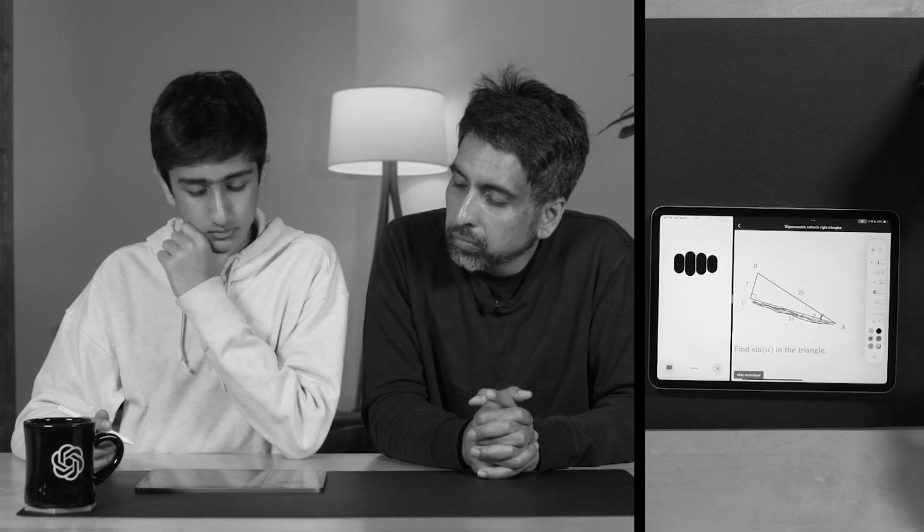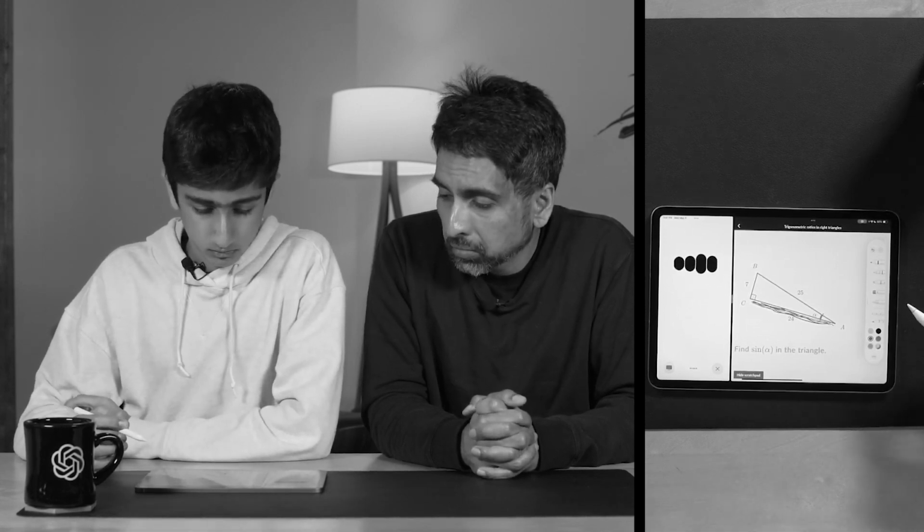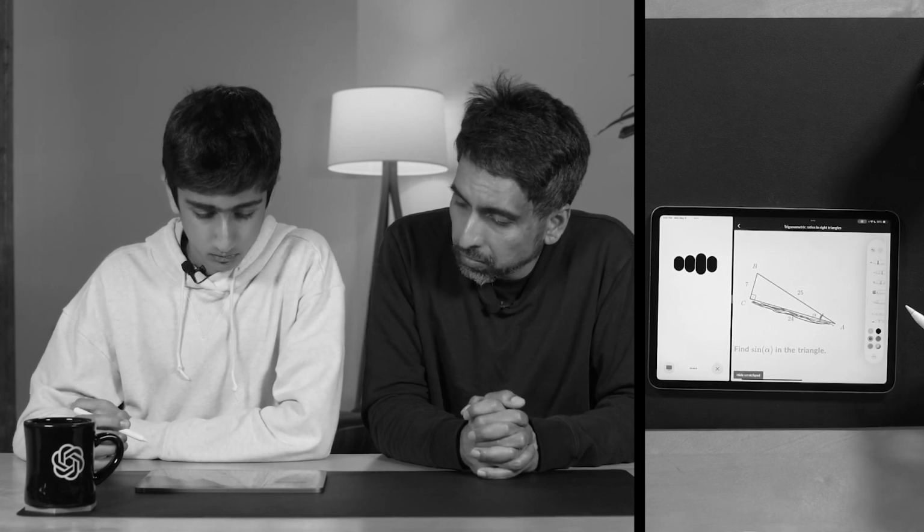Which side do you think is the hypotenuse? You're close. Actually, side AC is called the adjacent side to the angle alpha. The hypotenuse is the longest side of a right triangle and is directly opposite the right angle.